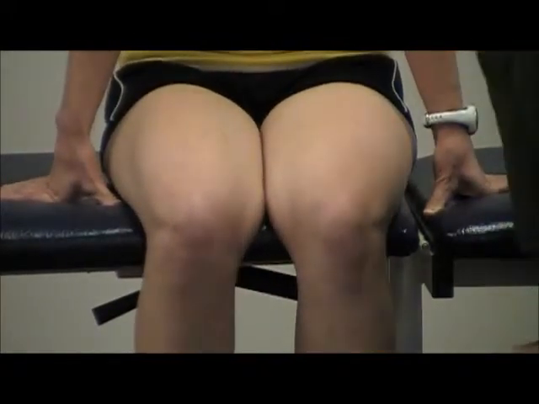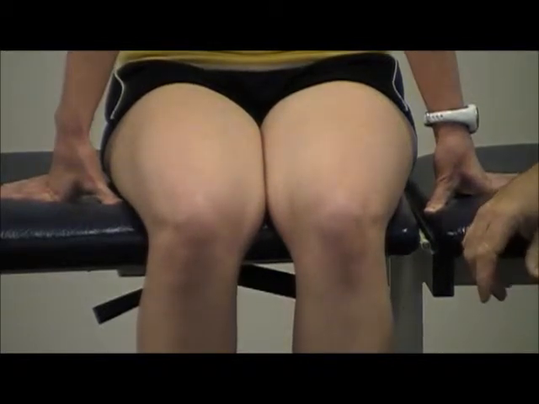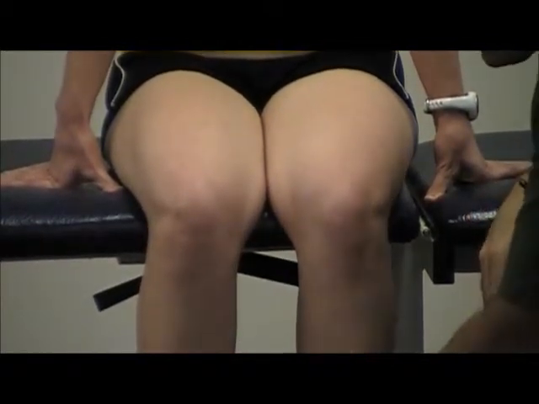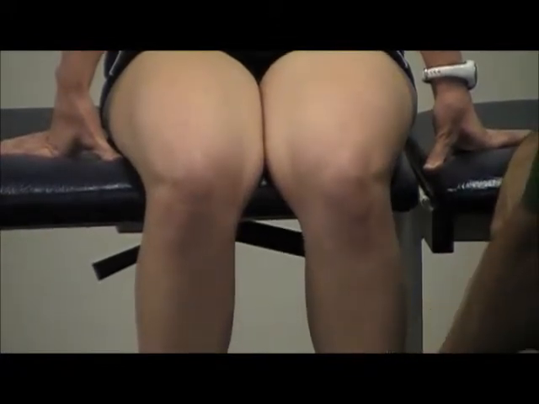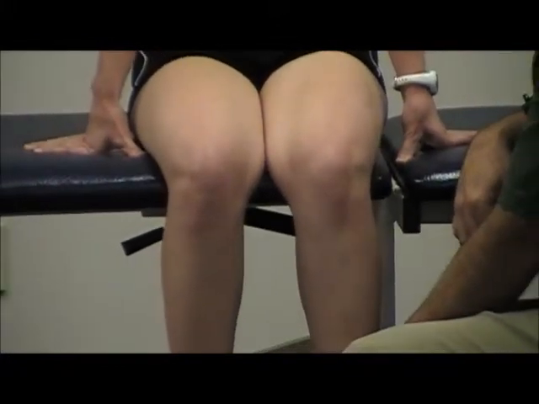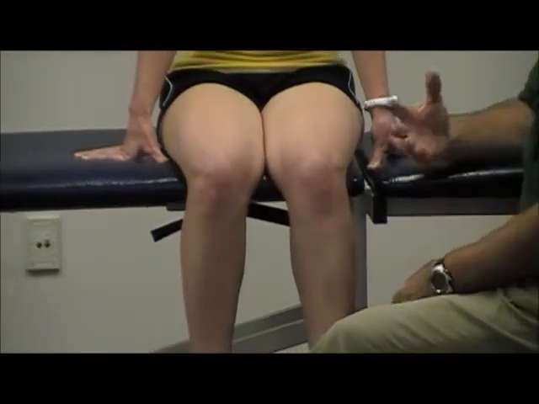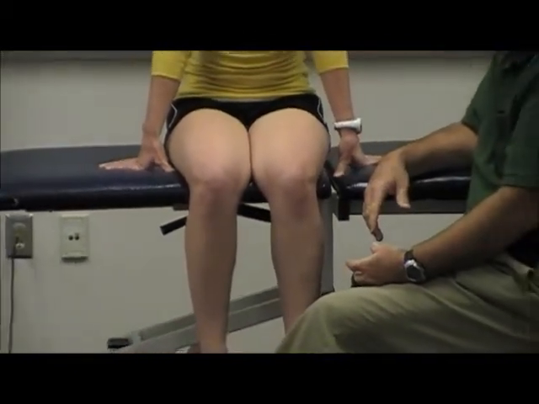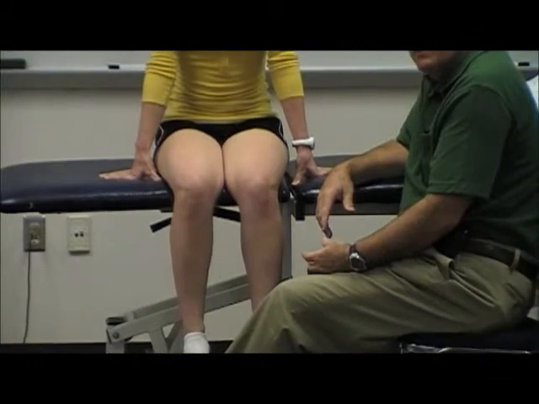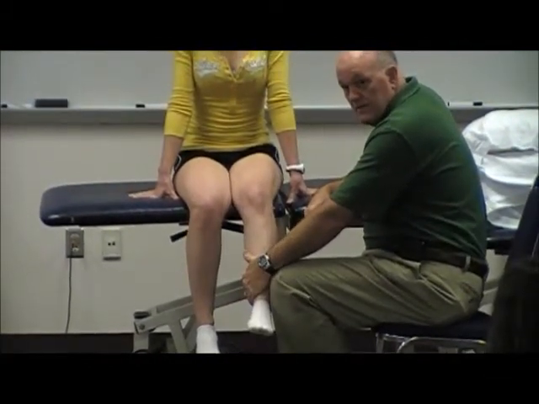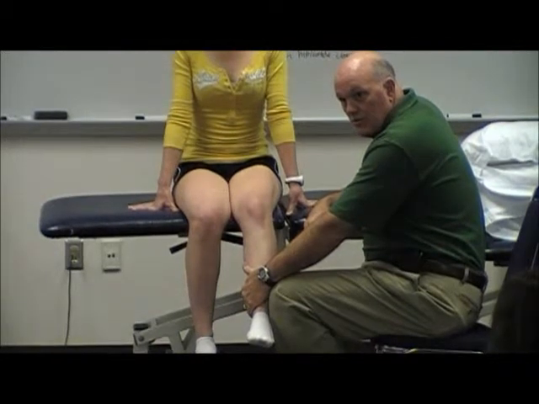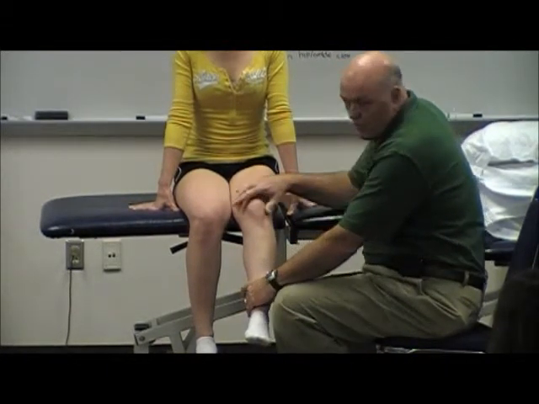And remember the first thing I said, a lot of people have powerful quads. So you want to be careful just trying to sit here and resist her. You're much better off if you just get your leg in the way. Now I want you to push up against my leg. And does that, what's the sign? Cause pain, right? Then we're going to take her how far? 30 degrees because of the carryover effect, right? And we're going to repeat it again.